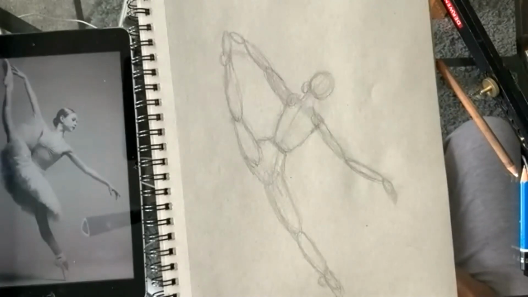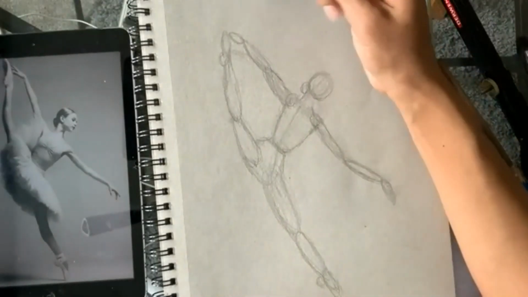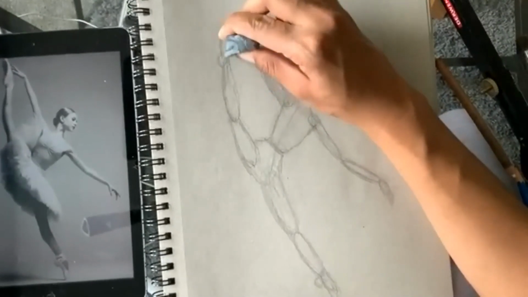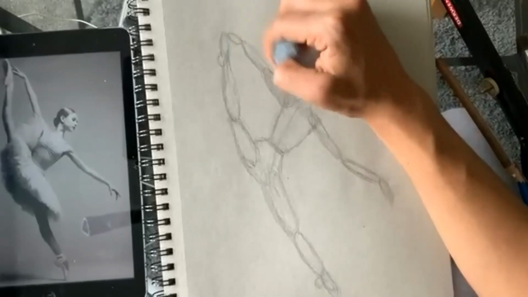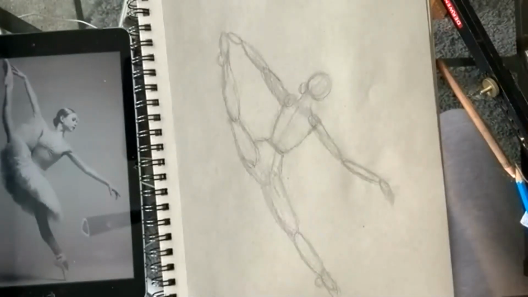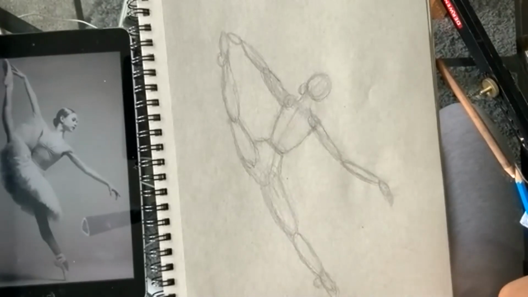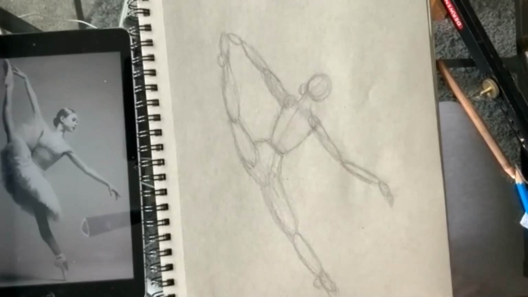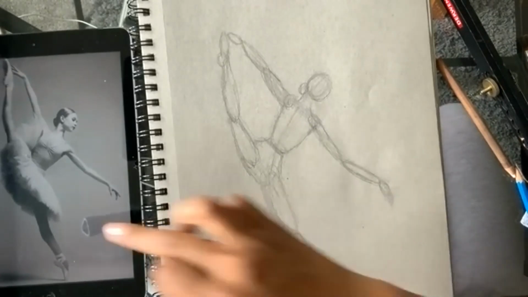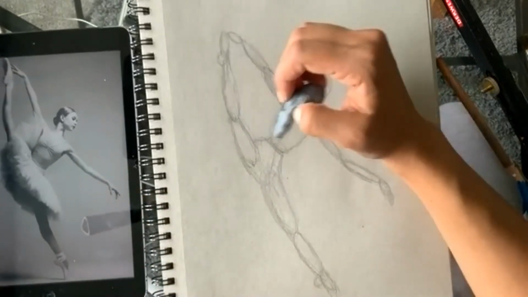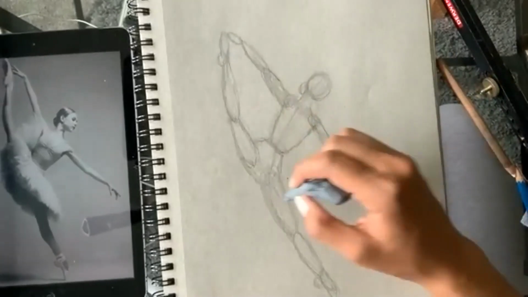So I'll give you 1 more minute to finish this. Don't worry too much about details, just try to make sure the proportions are kind of accurate. So take a step back, look at the entire picture. Maybe is your hand too short? Is your leg not straight enough?